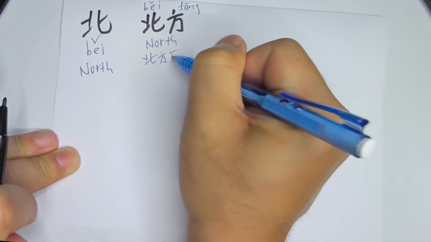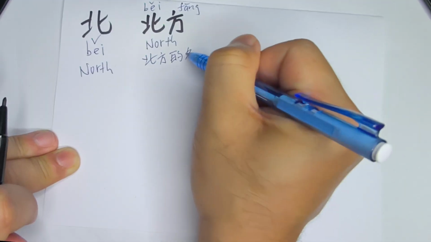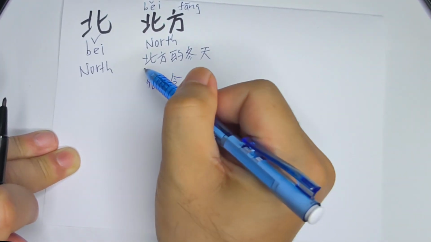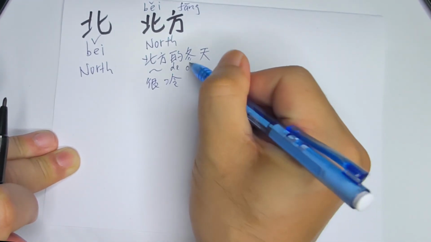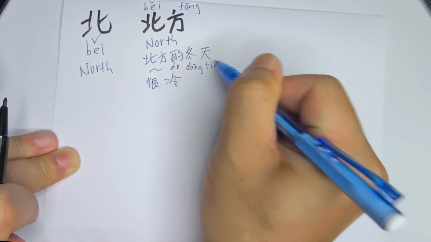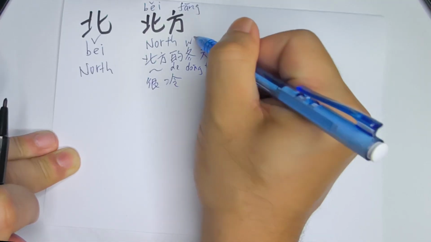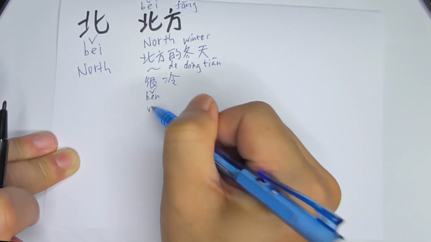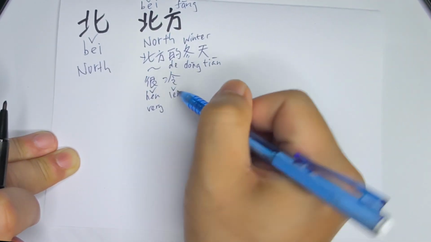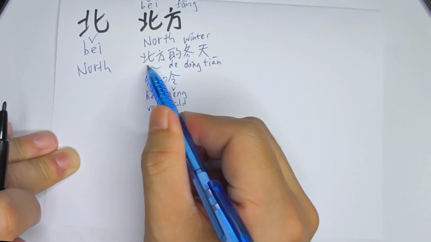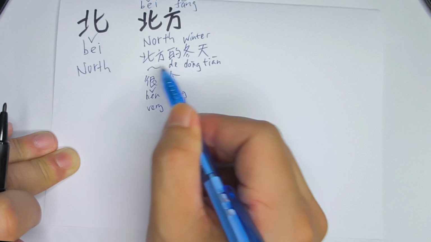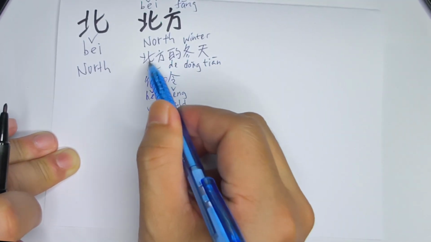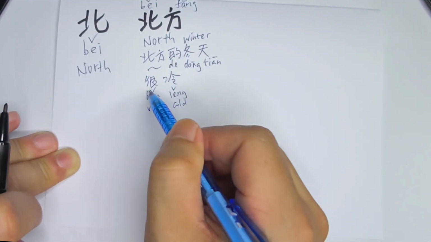For example, 北方的冬天很冷. 冬天 is the winter, okay? Winter. 很, very. 冷, cold. Very cold. The north, 北方, north, the north, okay? 冬天 is winter, so 北方的冬天 means the winter in the north. The north winter is very cold, okay?